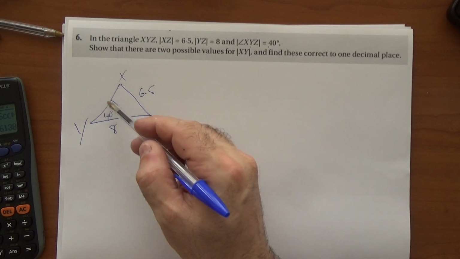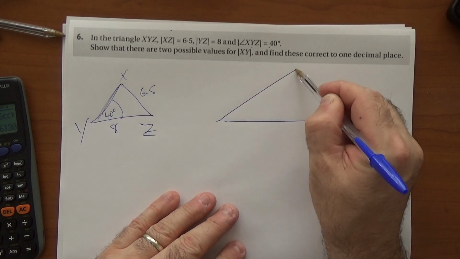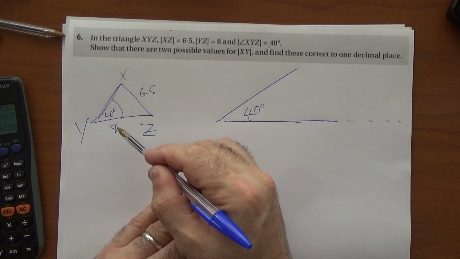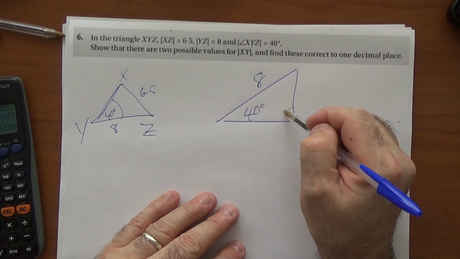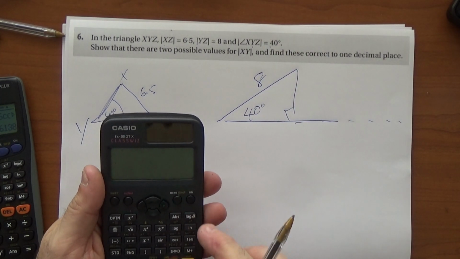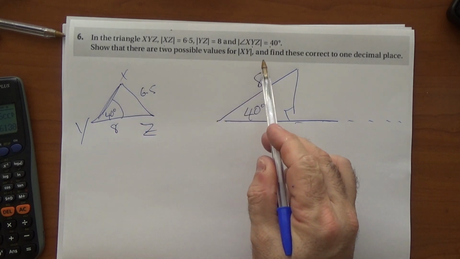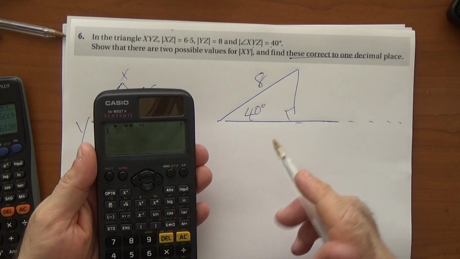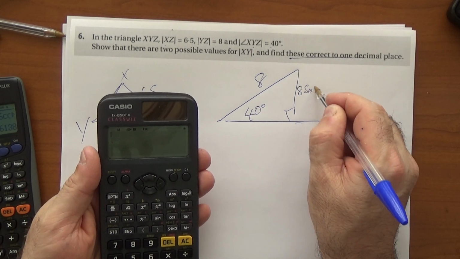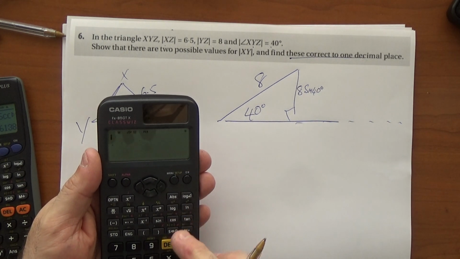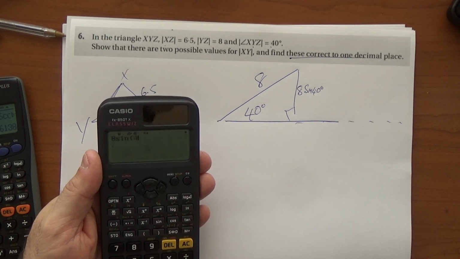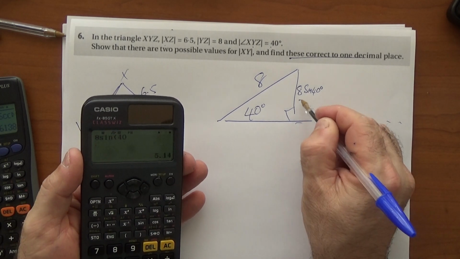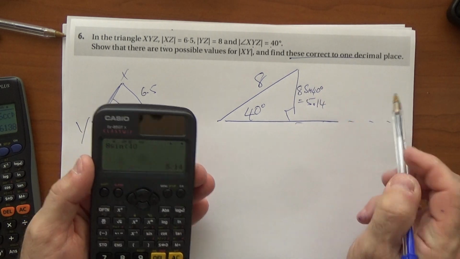So we'll do it in a few ways. We'll make that the unknown length. We'll make the 40 degrees go here. So this is how we always want to go, like this. We make the 8 go here. We'll work out that length, and they asked us to find them. If they didn't ask us to find them, we'd be finished in a few seconds. So this is going to be 8 times the sine of 40 degrees. Okay, so this is equal to 5.14.